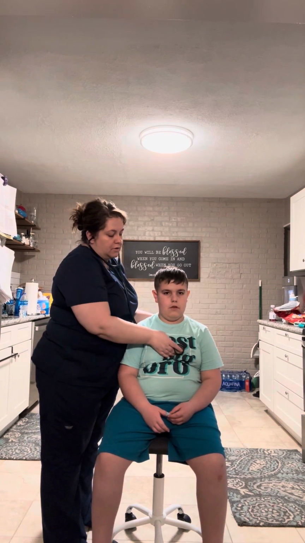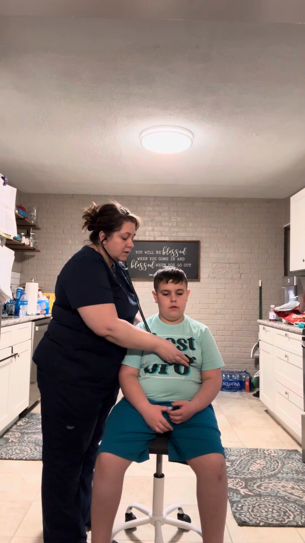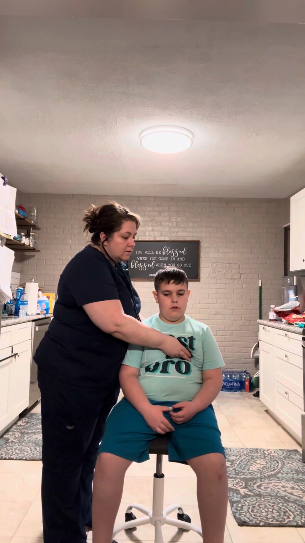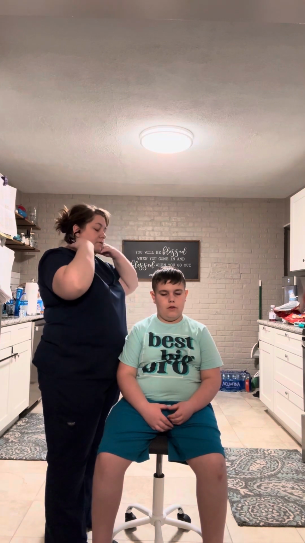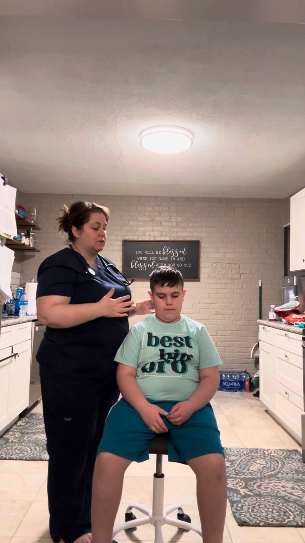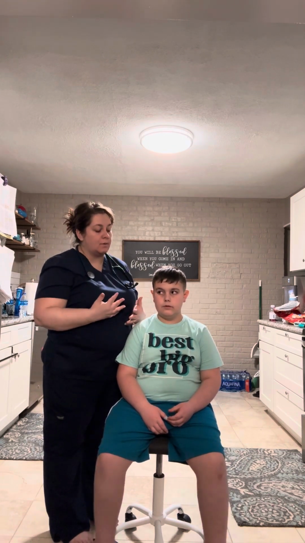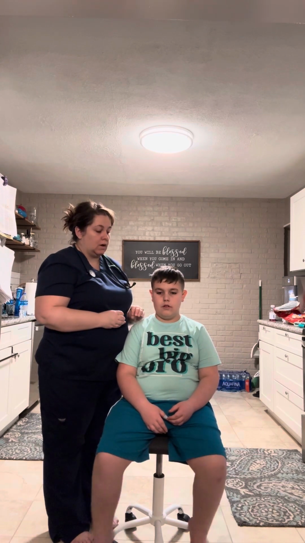Then I'm going to switch to my valve. We're going to go back here to the 3rd to 5th intercostal space and listen for any adventitious sounds or anything abnormal. His heart does sound good. It is a regular rhythm. S1 and S2 are noted. I do not notice any clicks, gallops, or any murmurs. No S3 and S4 are noted at this time.